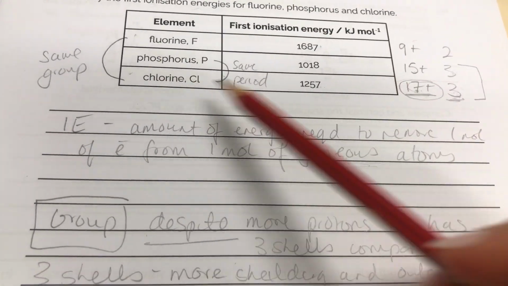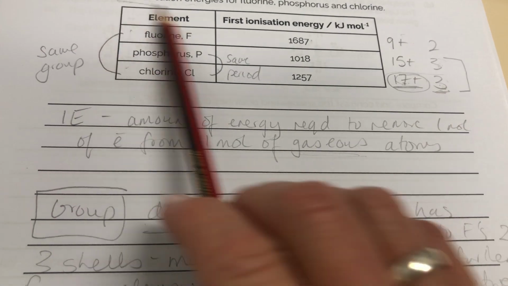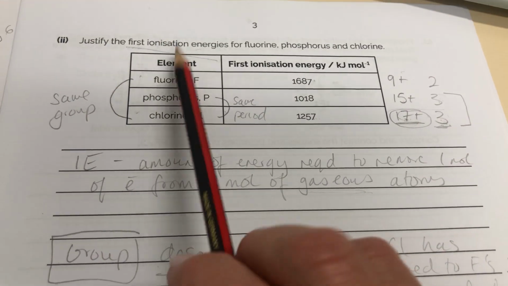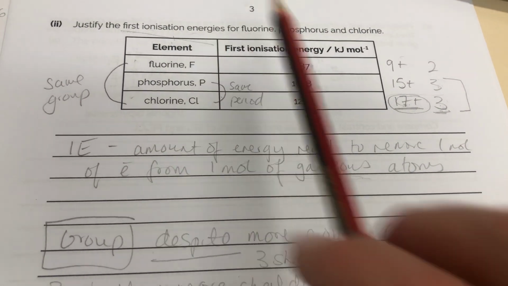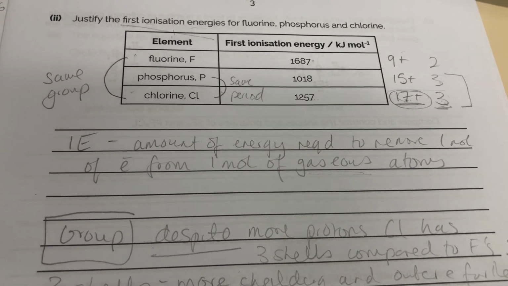Right, so it is actually quite simple. It doesn't matter what they pick, and it doesn't matter if it's ionization energy or atomic radius or electronegativity. The ideas for the explanation are the same.